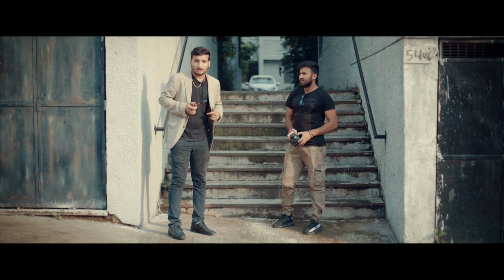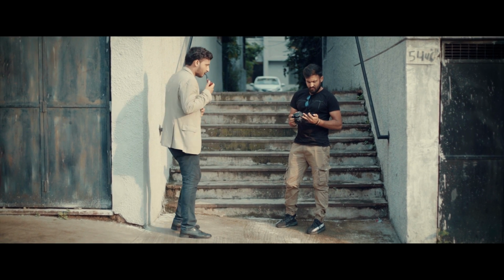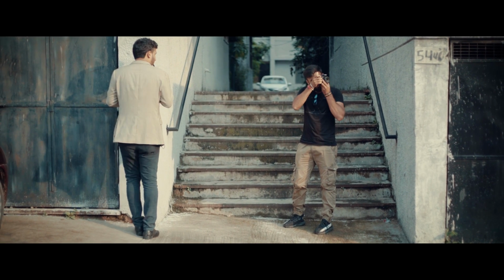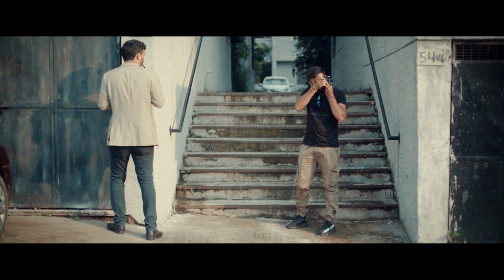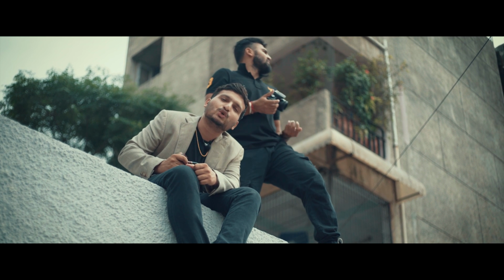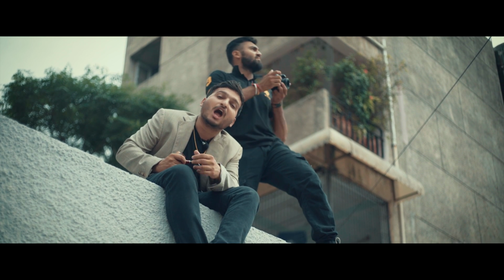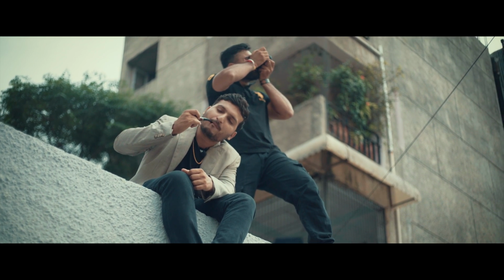So let's start the tutorials. So we are going to do 3 effects. The first effect that we are going to do is the background flicker effect.